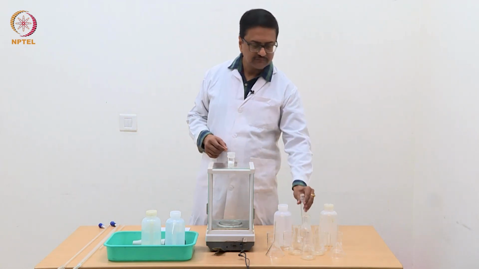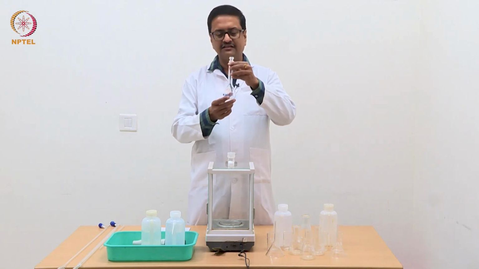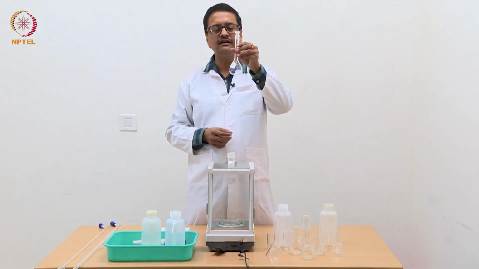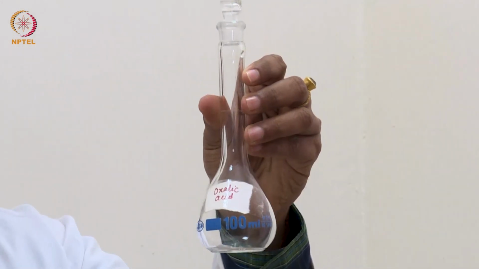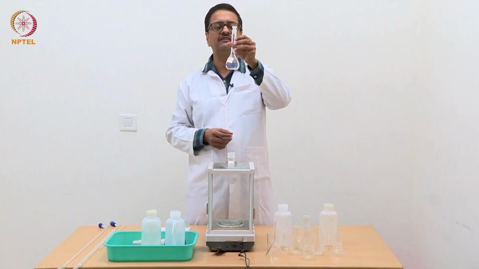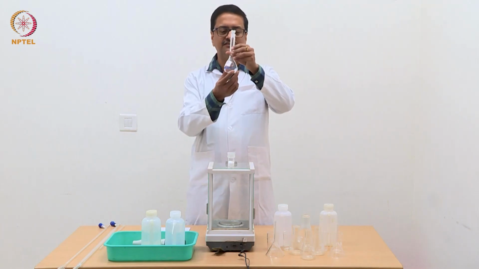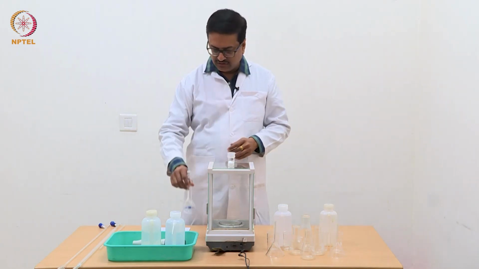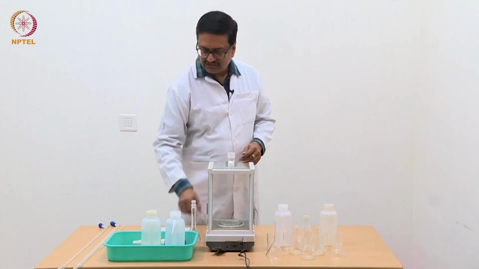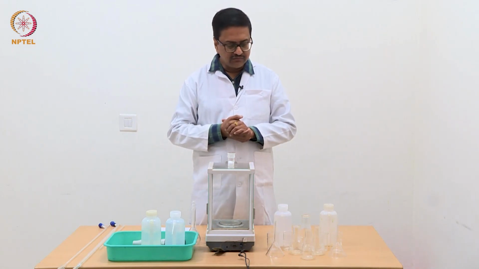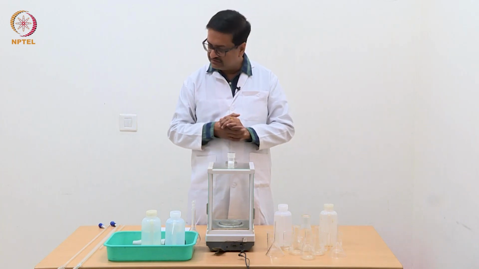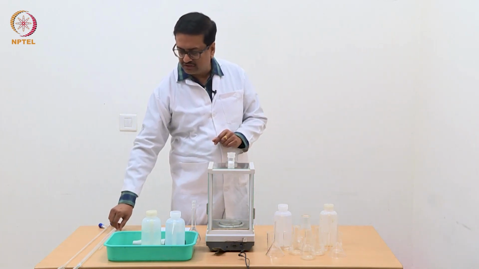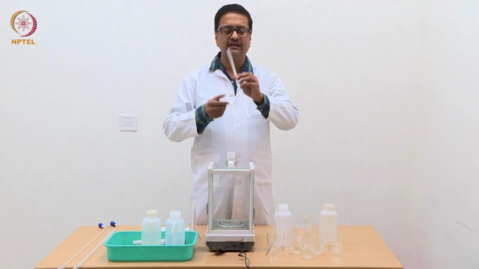To prepare a primary standard solution, you will need a volumetric flask, which I have labeled as oxalic acid because this will be my primary standard oxalic acid solution. In addition to these glassware, we will use many different glasswares, which I will show you one by one.